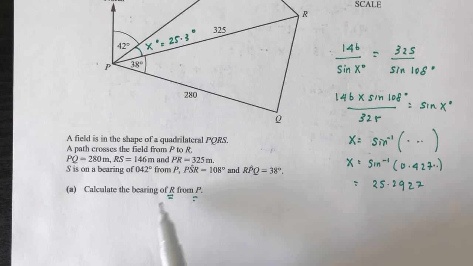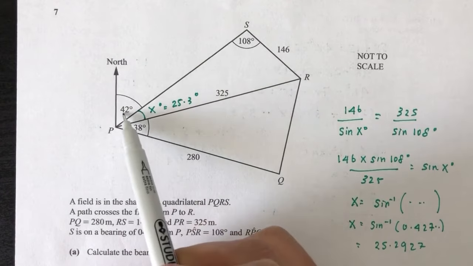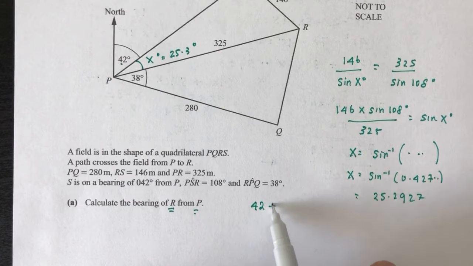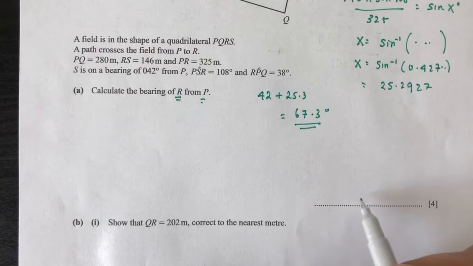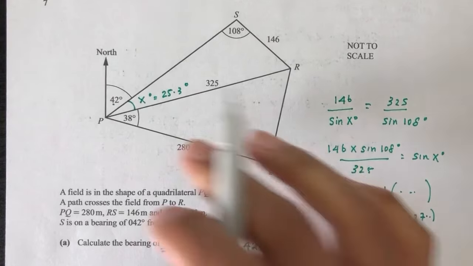So now the question is the bearing of R from P. We have to find this big angle. It will be 42 plus this. So write down 42 plus 25.3. That will be 67.3 degrees for the bearing of R from P. So 67.3. You have to use the sine rule for this part.